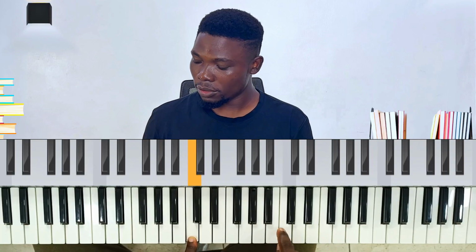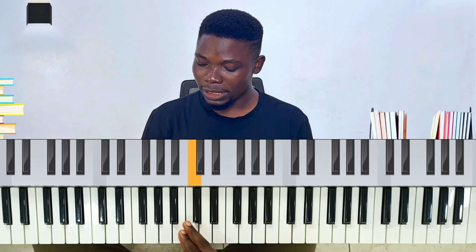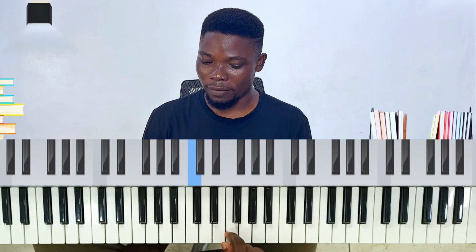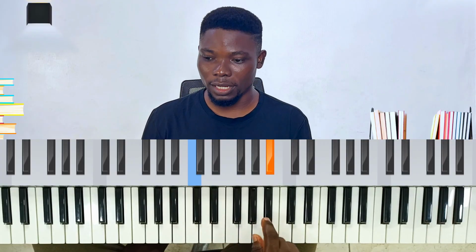Alright, welcome back. So what is the chromatic scale? The chromatic scale includes all 12 notes within an octave. For example, on the piano, let your focus be on the piano now. From this C, this is C4 to C5, all the keys within this interval form the chromatic scale. For example, C, C sharp, D, D sharp, E, F, F sharp, G, G sharp, A, A sharp, B, and C. That's if you are using sharps.